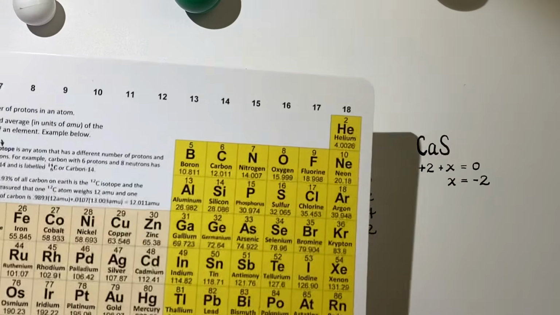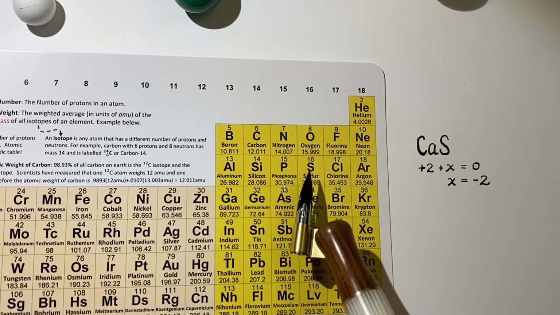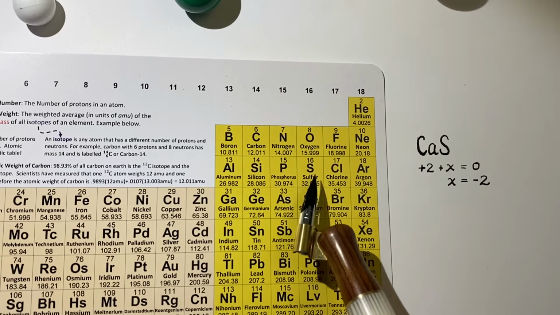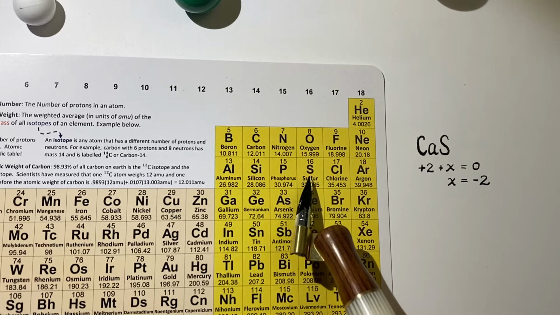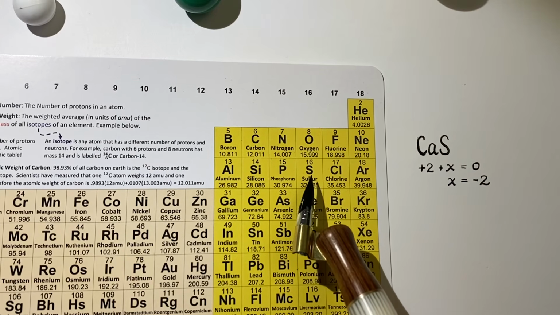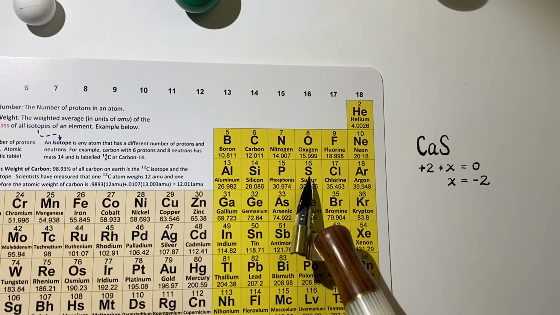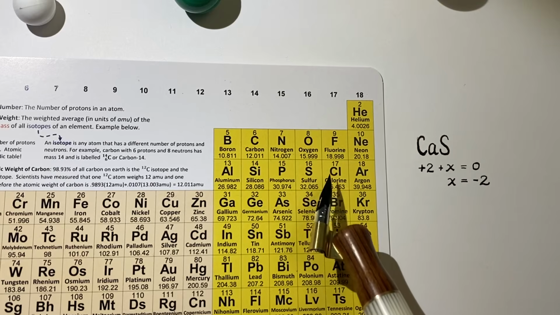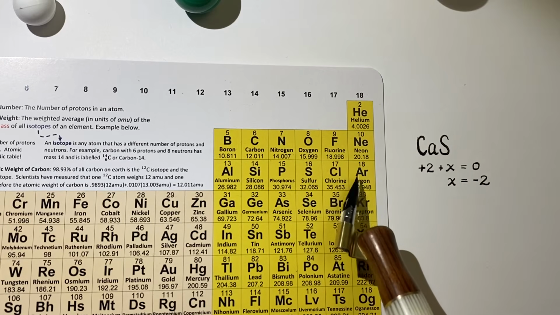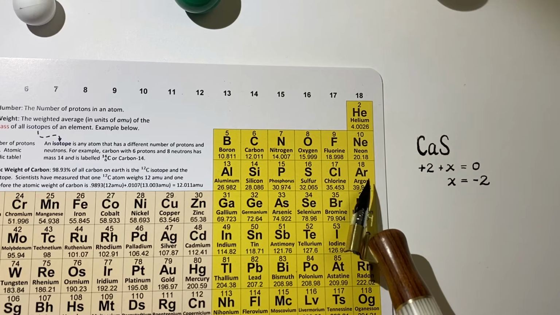And that does make sense if we look at where sulfur is on the periodic table. It is right below oxygen, so it would follow that it is not surprising that sulfur could gain 2 electrons to have its octet and have the same electron configuration as argon.